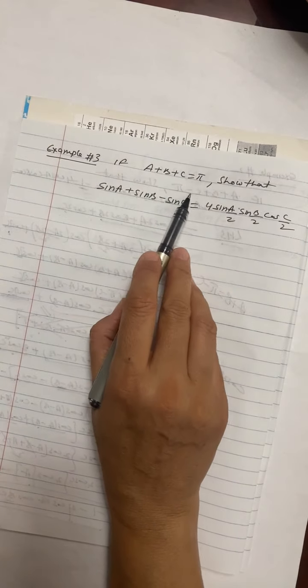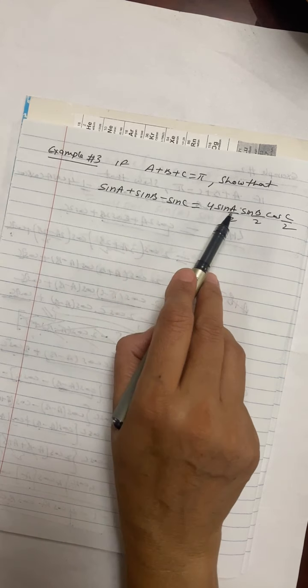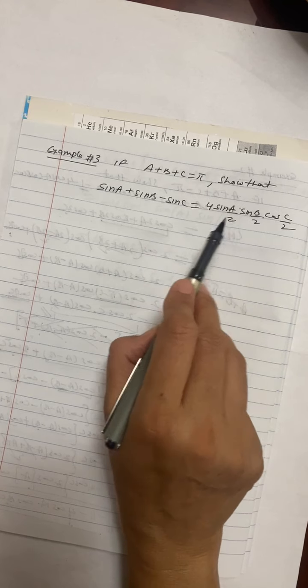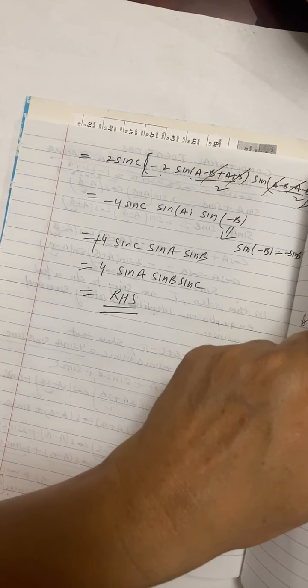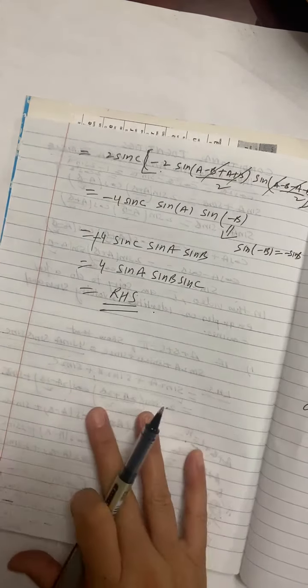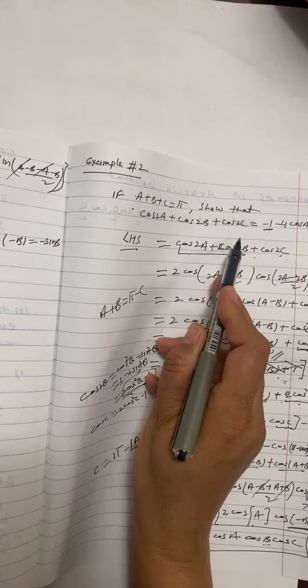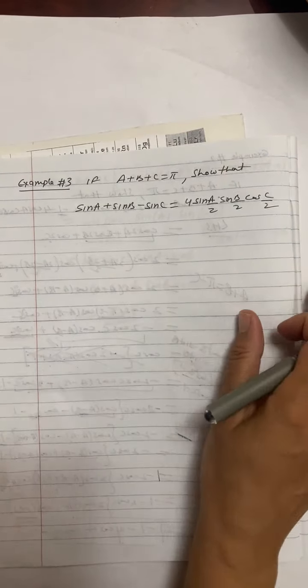So if A plus B plus C is pi, we have to show that sine A plus sine B minus sine C is equal to 4 sine A over 2, sine B over 2, and cos C over 2. Now this question is different than the previous one. In the previous ones, we had the double angle, so in those questions you had cos 2A, cos 2B, cos 2C. Whereas in this question I have a single A, B, and C.